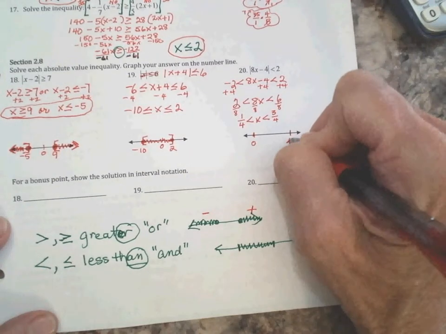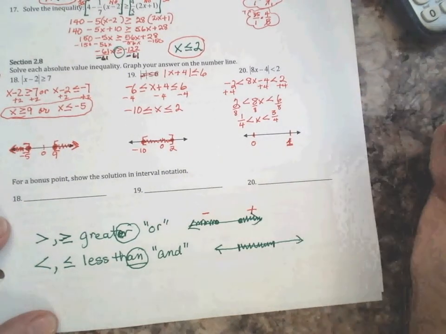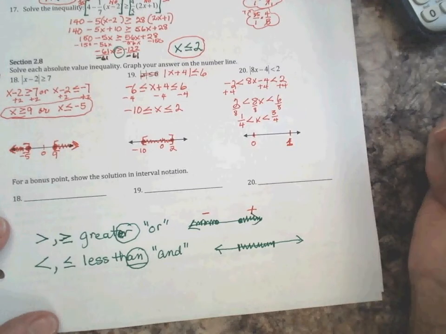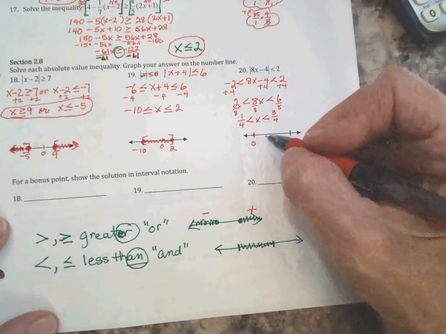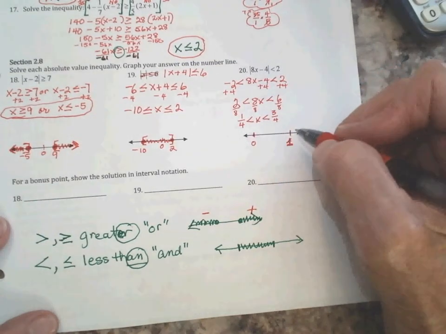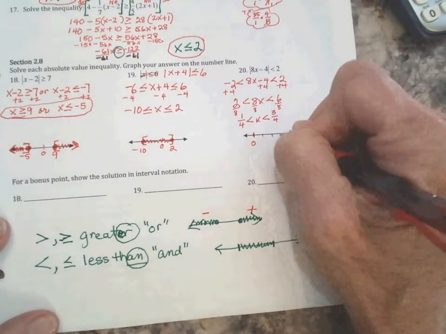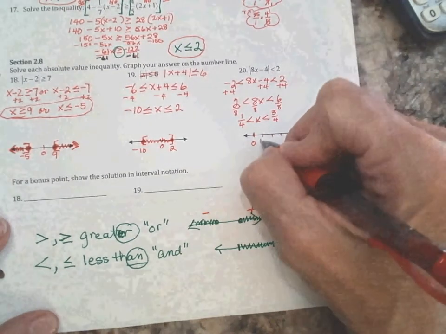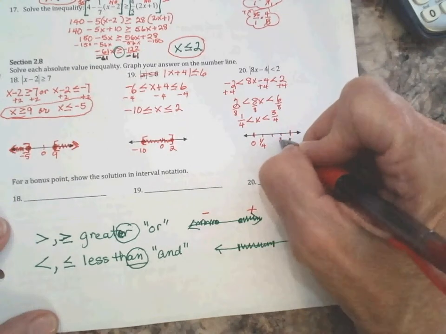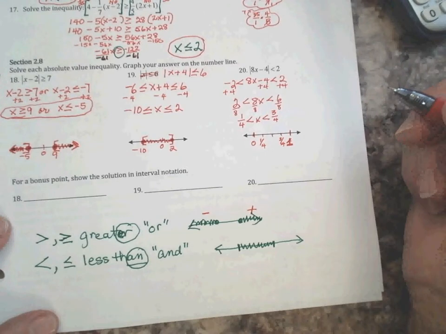So on your number line, gauge where that is. Okay, 1/4, there's 0, and here's 1. Where am I going to find those numbers? Well, 1/4 is like, think about a quarter, a quarter of the way. So 1, 2, 3 fourths.